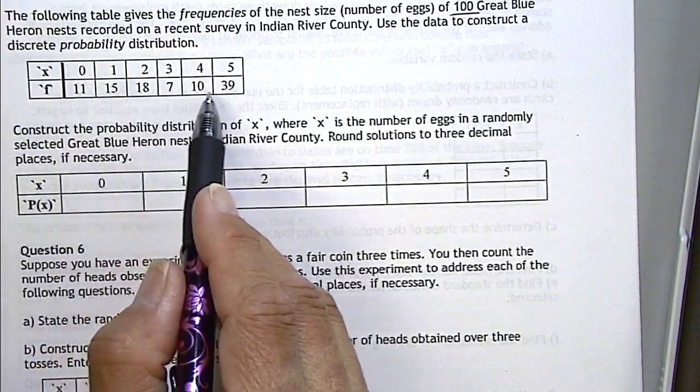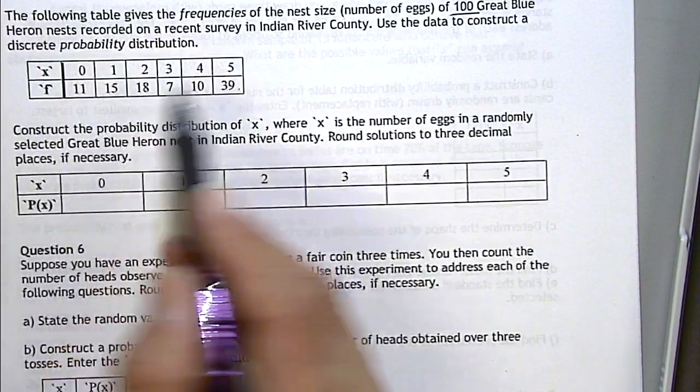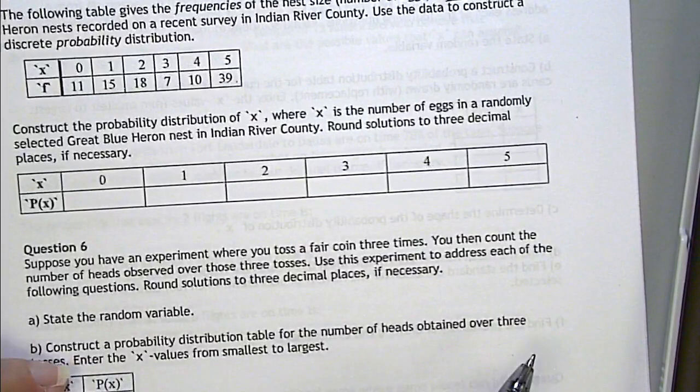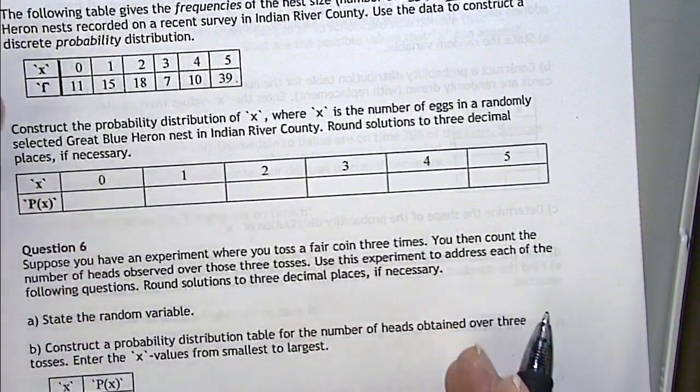You see how it's read, right? In 39 of them, they found 5 eggs. They didn't find more than 5 in any of them, right? And of course, they didn't find a negative number of eggs, so that was the total distribution, right?